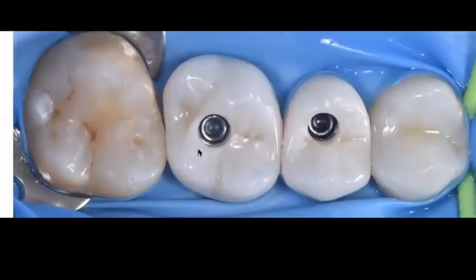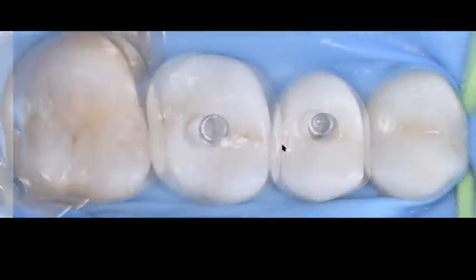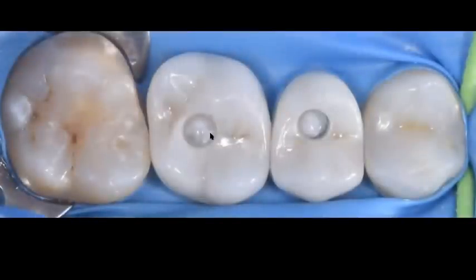So the first thing that we're going to do, once we have isolated this area and I'm ready to restore this, and this is exactly the day of delivery of these restorations, is, as we all know, place our Teflon tape so that we don't have any composite getting into the screw, so that we can remove these restorations if we ever need to, right? So we place these Teflon tapes, and then right on top of this Teflon tape, these are zirconia crowns.